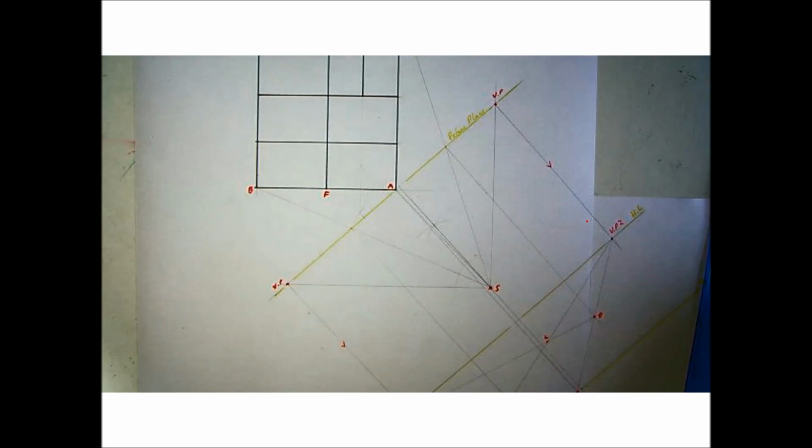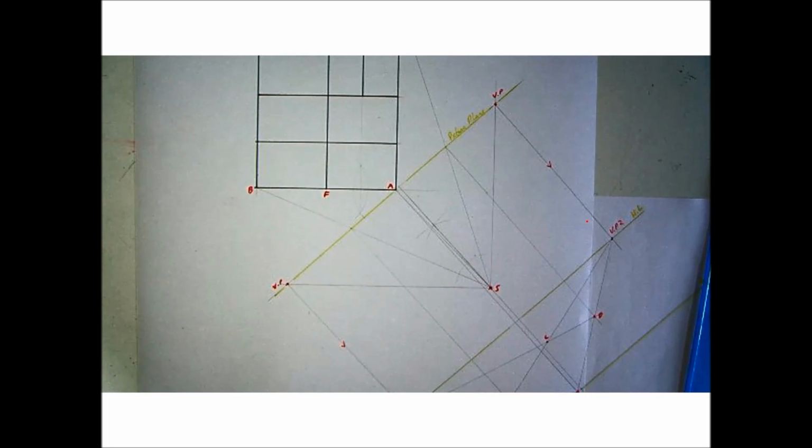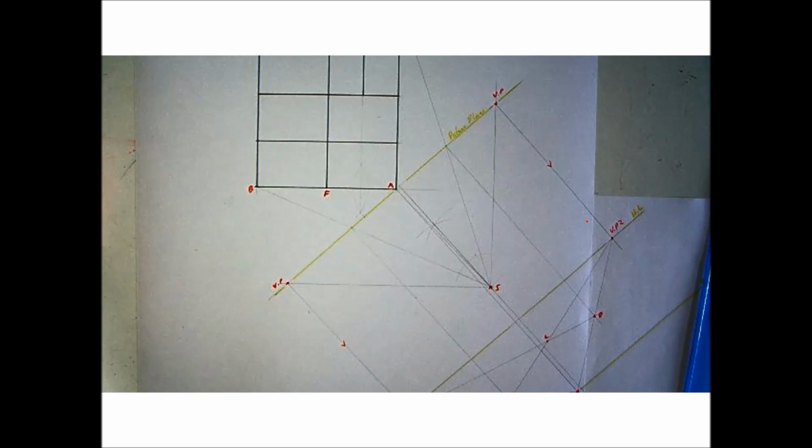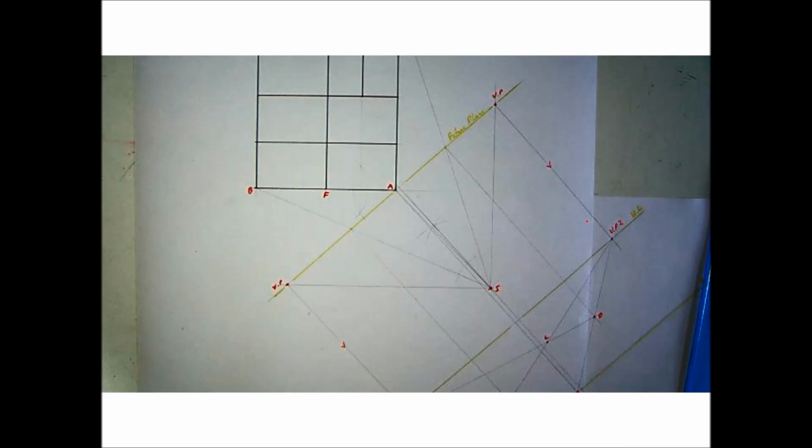Now, how do we find the corresponding A, B, C, D points that are on the straight section up here? Alright? So to do that, we need heights. So the height from A up to the top where the angle of the roof starts is 2.25 meters.